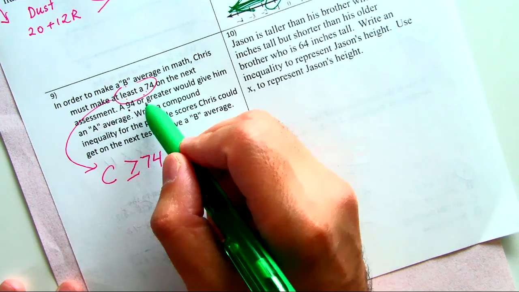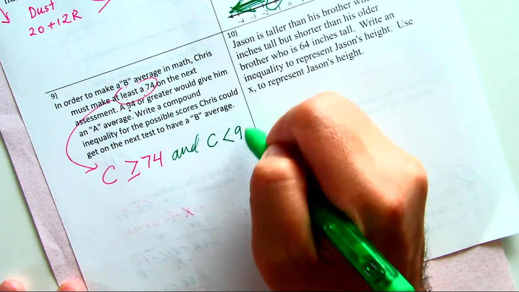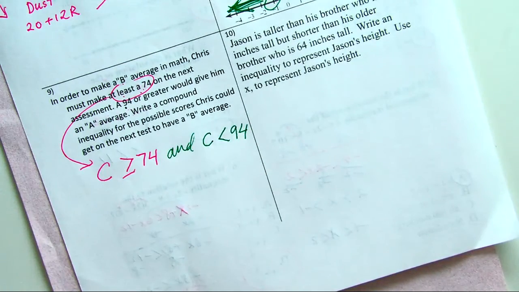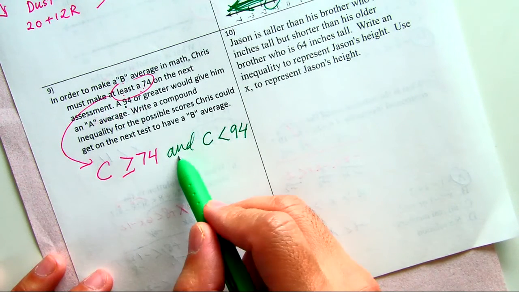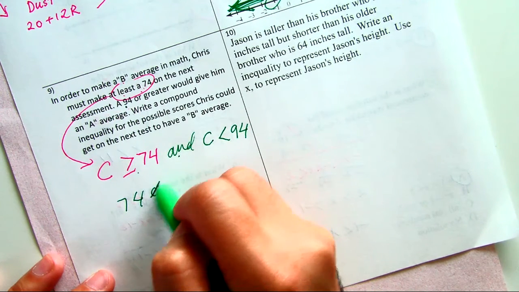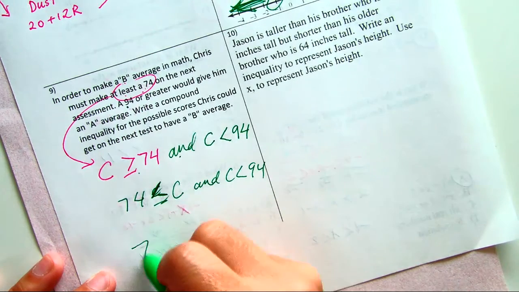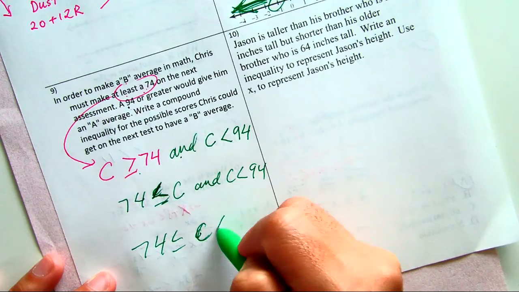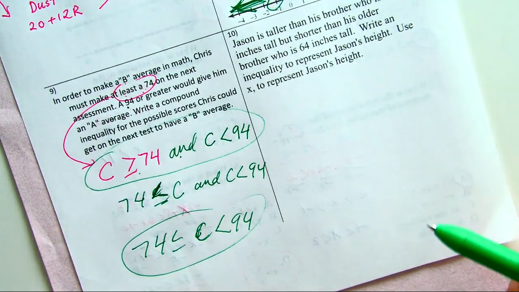But he doesn't want an A, he wants a B. So we know that Chris must have a 93 or below, 94 in general. And then we put this together. Since n is in between, 74 is less than 94, so we could flip this back like this, and we rewrite, and this becomes compound. So these 2 answers will be okay. It doesn't matter which one you want to write, but this is a simplified version.